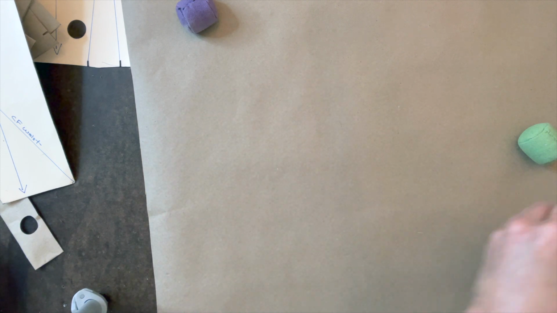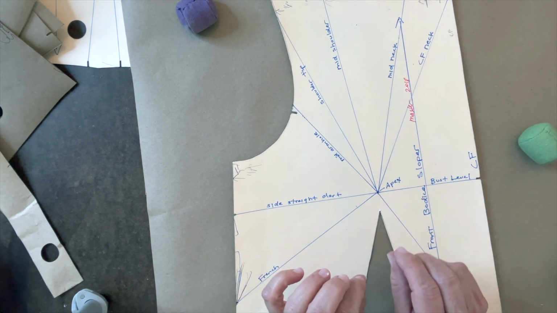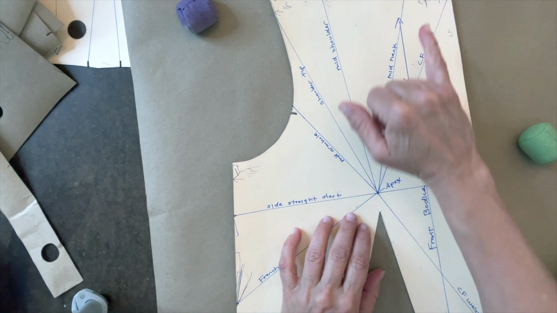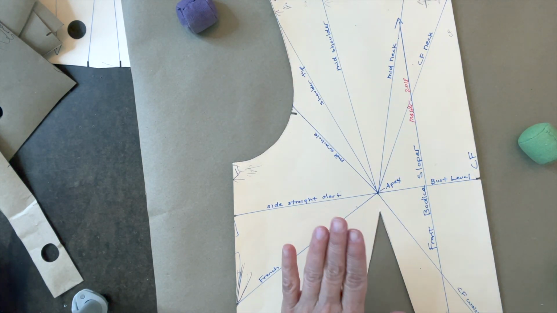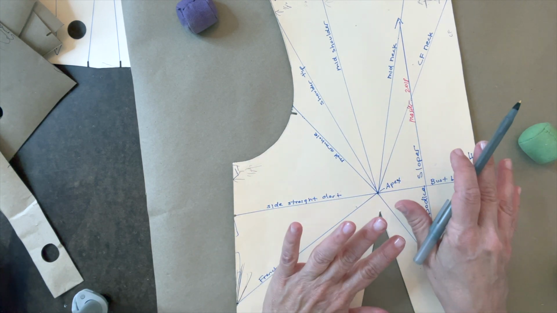All right, let me show you the different areas where it's used. This is a pattern block. That means it is the shape of a pattern, but it is not a pattern because it does not have seam allowance. But in fashion design, we use this block in order to make new designs.